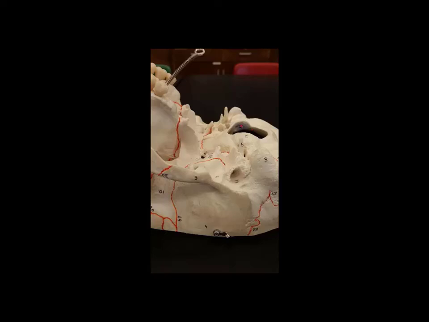Here's that foramen magnum. Here is the styloid process and the other styloid process sticking up. You can just see a little bit of one of those hypoglossal canals that I was talking about. Here is the mastoid process.